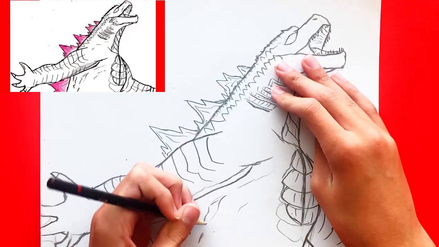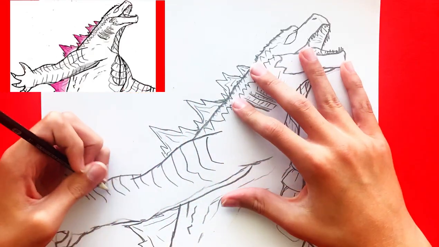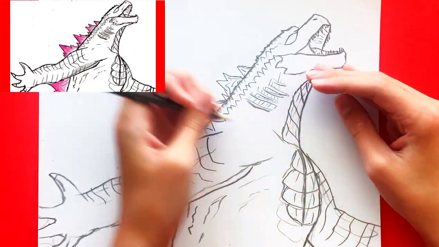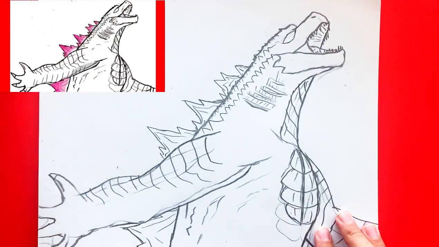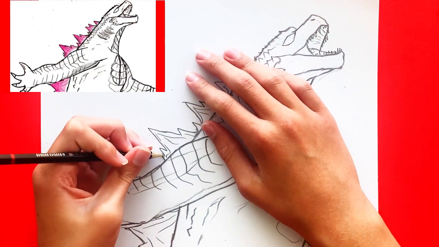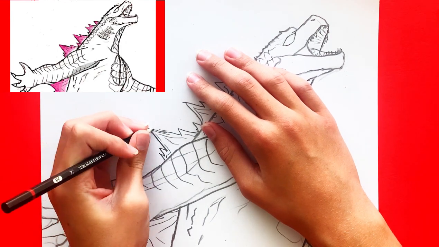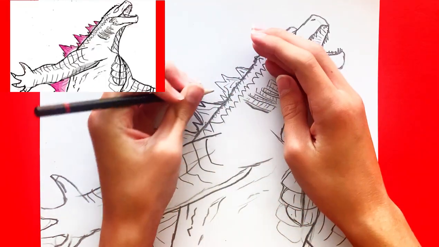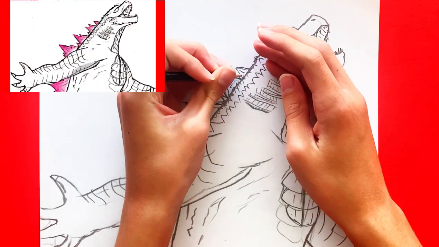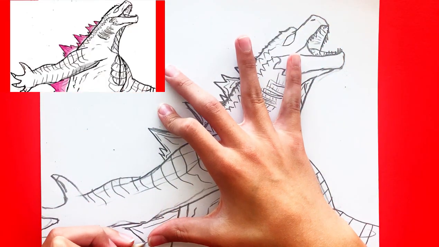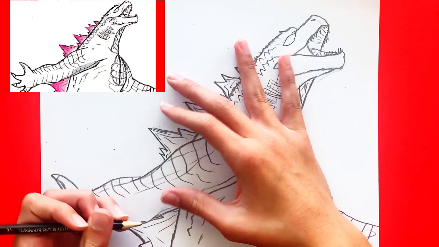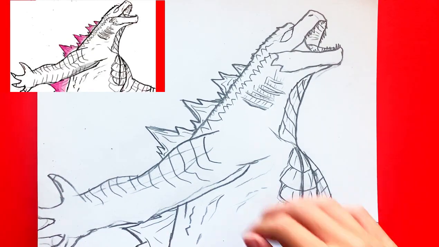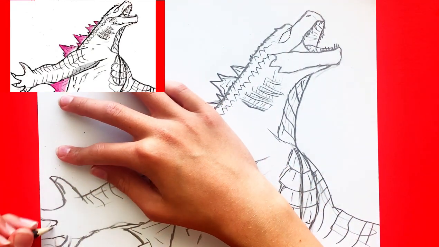We can also add some stuff, there's always going to be some stuff on Godzilla too. We can just start to thicken up some lines, and that's basically it. We don't have to do that much else.